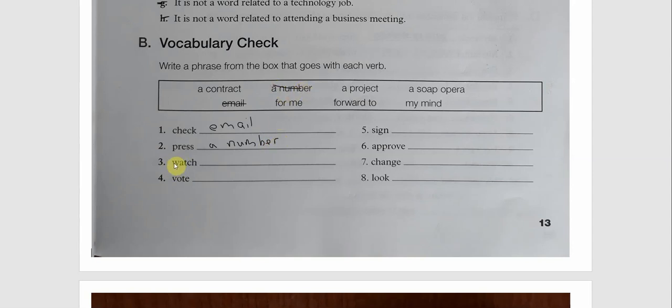Watch. What can you watch? You can watch a soap opera. It is like a novella, but in English. I have to write with my mouse, so I apologize for the handwriting. There you go. And vote. What do you vote for? Contract, project, forward? Say vote for me.